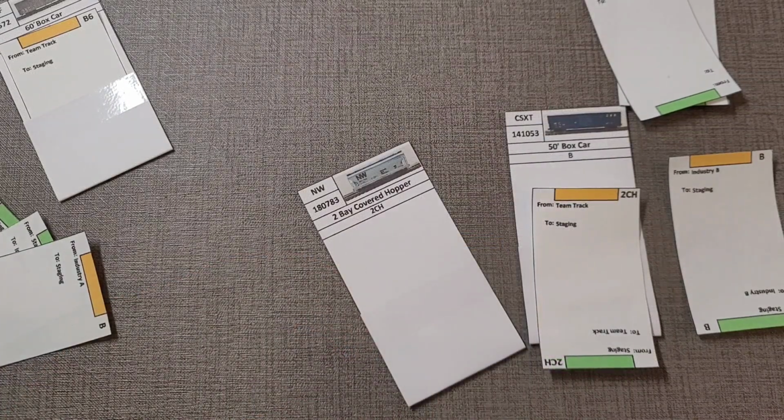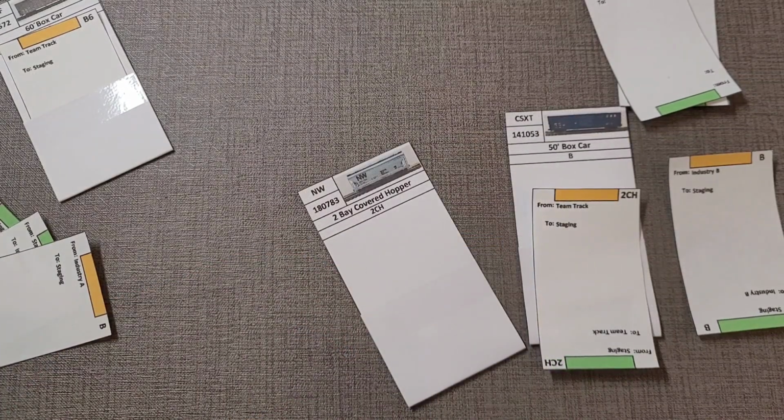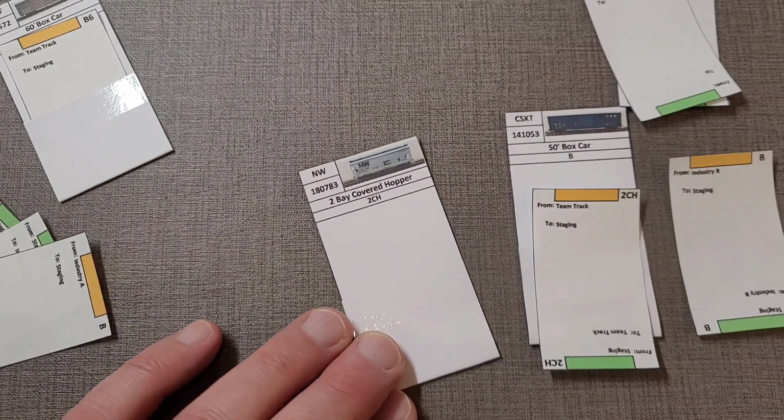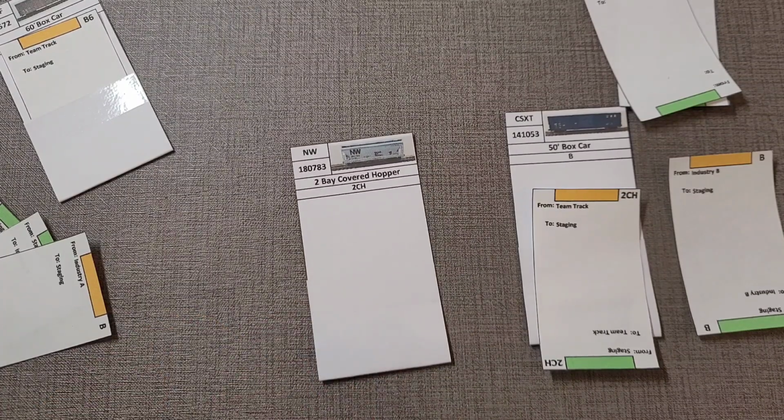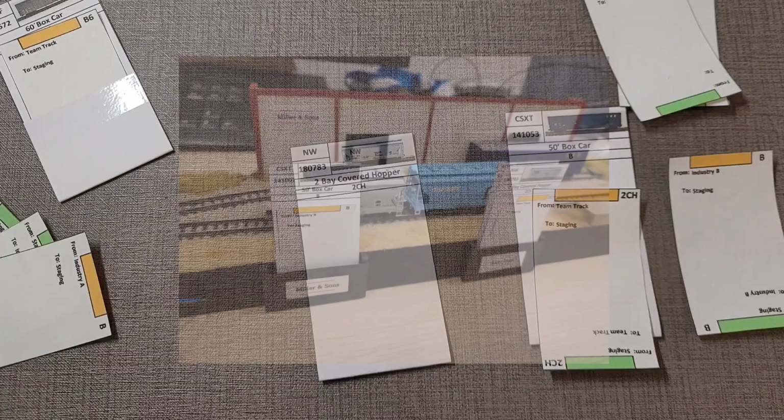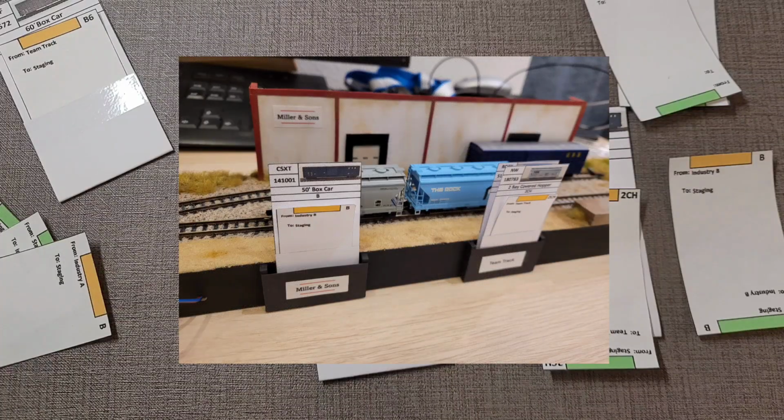Well, I did like the design of the cards, but there was one issue. The height of the fascia on my layout is very limited. This means when I put a car card like this into a car card pocket on the fascia of the layout, then you cannot see the layout anymore. The card is hiding the cars and the scenery behind it. And really, this just makes no sense.